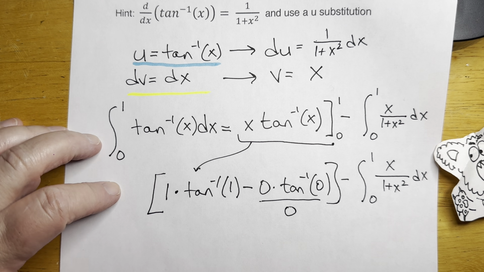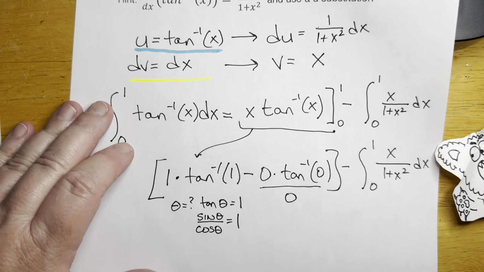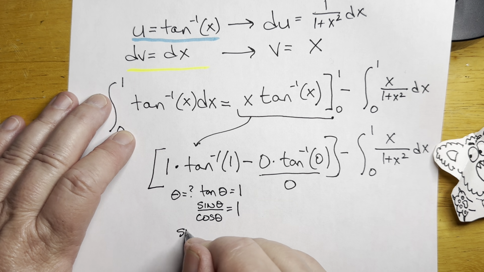What is the angle measurement that gives us a tangent of 1? So we want to know theta equals what if tangent of theta equals 1. So tangent means sine over cosine. That means sine and cosine are equal, right?